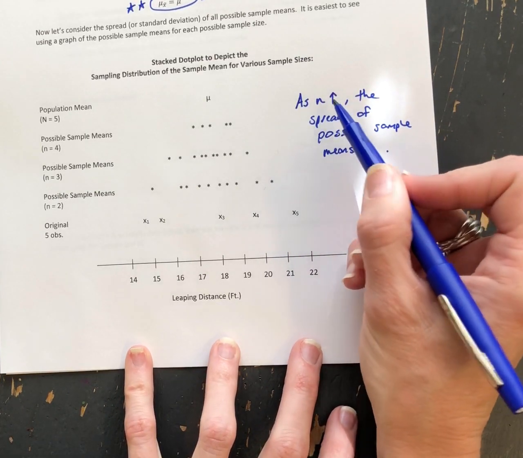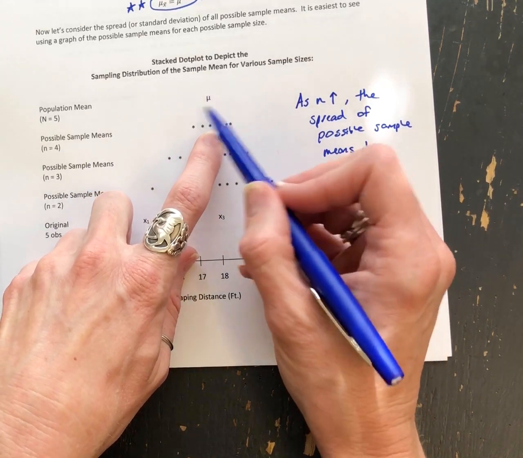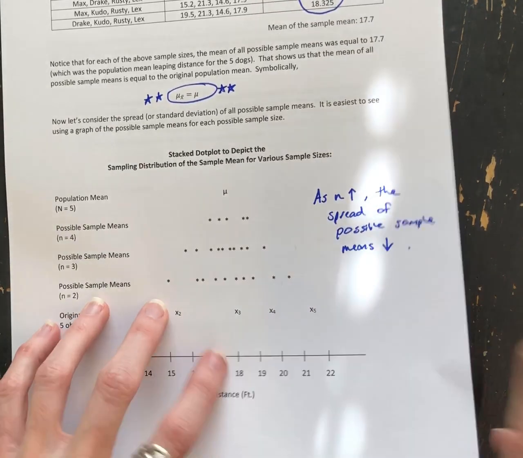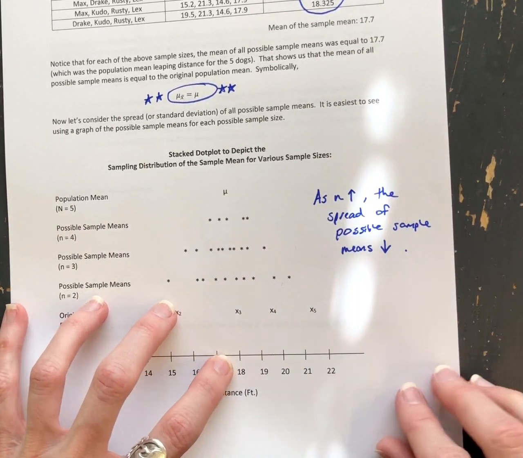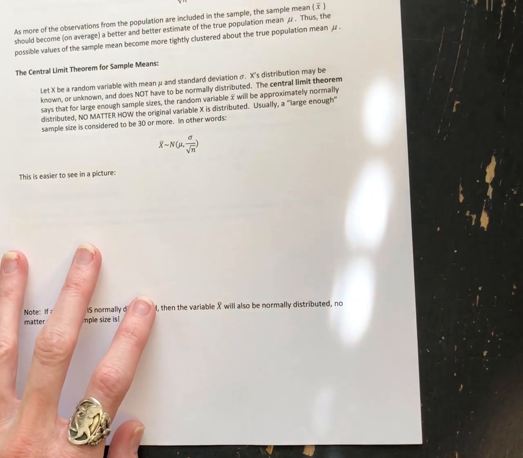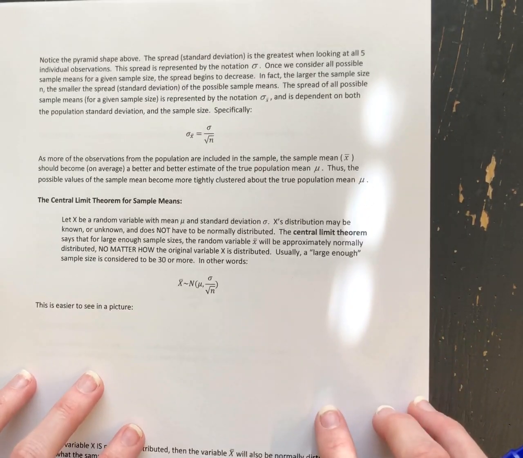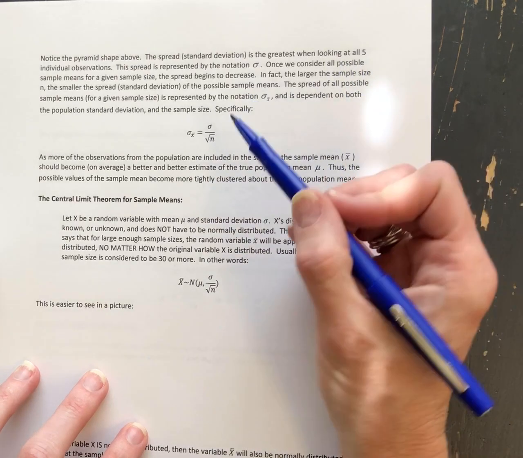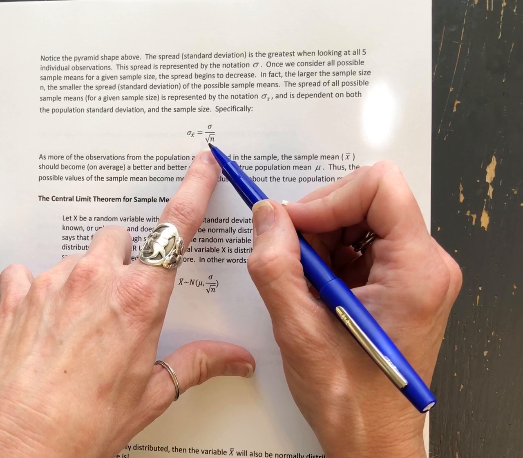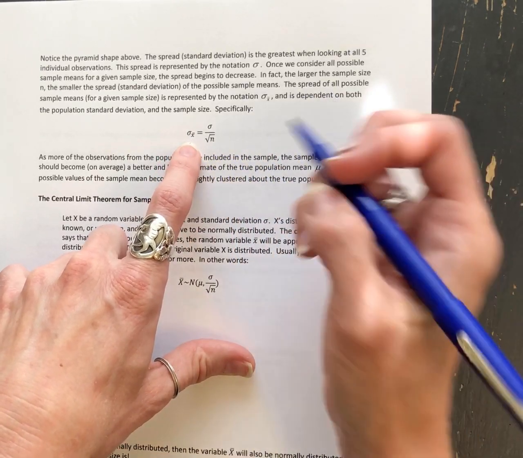As I increase my sample size, I'll have less variability in my estimator of the true population mean. We are going to see this appear in a formula in just a second. As our sample size increases, that gives us a larger and larger denominator, and so the spread of the possible sample means will decrease.